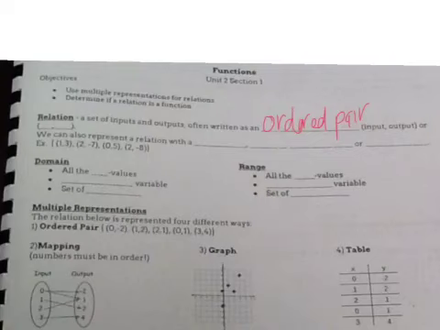Ordered pairs you've usually seen written as an input and an output. So if we put a value into the function, the function is going to change it around and make it into a different output. And we usually will write this as x, y.